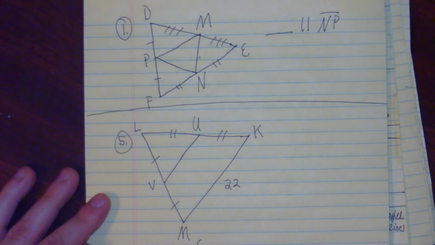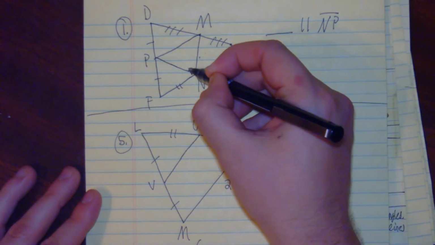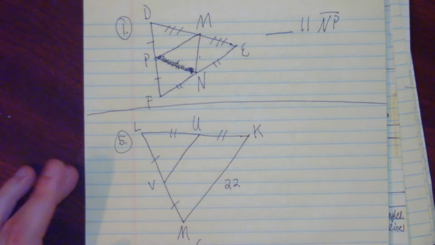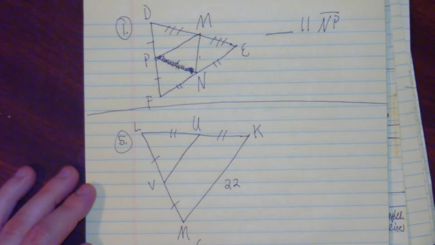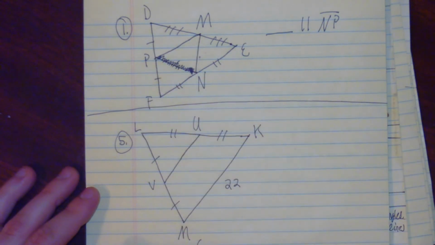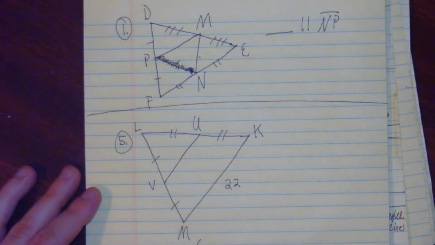So they want to give us the following. They say NP is going to be parallel to what line segment? So we could choose two things. It could be either DM or ME, but ultimately we can just do the entire segment, and it's going to be parallel to PN, just to show the entirety of it.